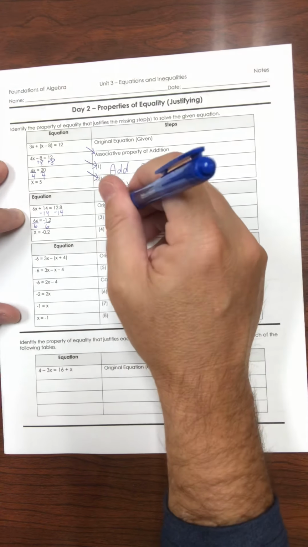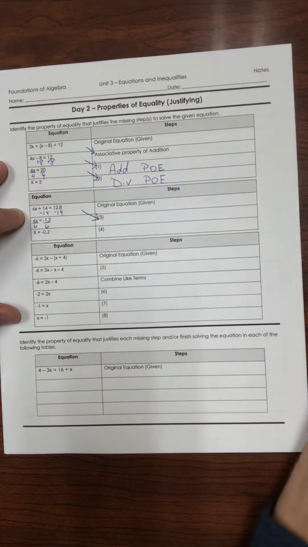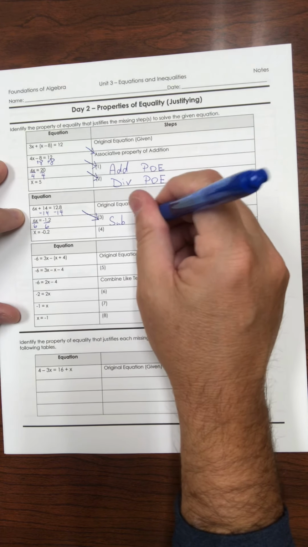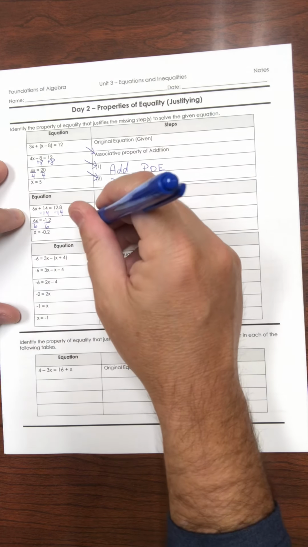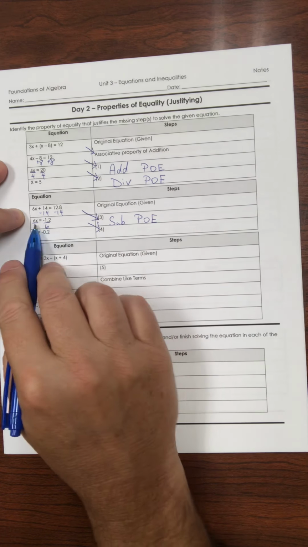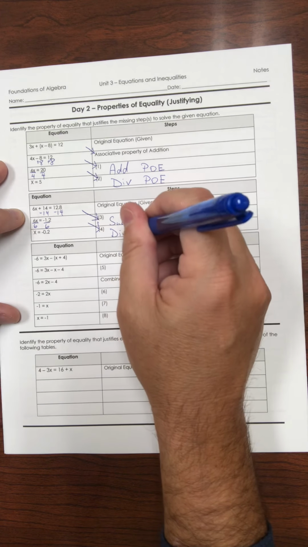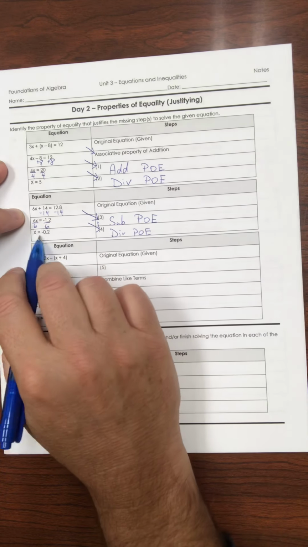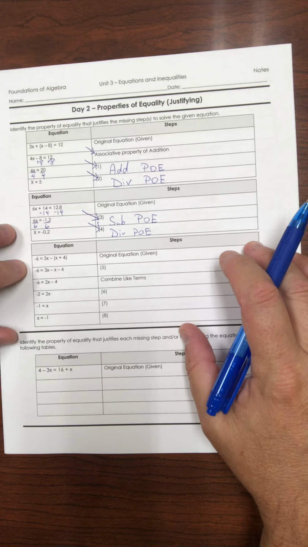All right, so now let's fill in this side. Remember this math, the reason's going to go there. What did I do? I did the subtraction property of equality. What gives me the right to do this, or what justifies it? The division property of equality, because I divided. Don't care what I divided by over here, I just tell them that I divided. All right?